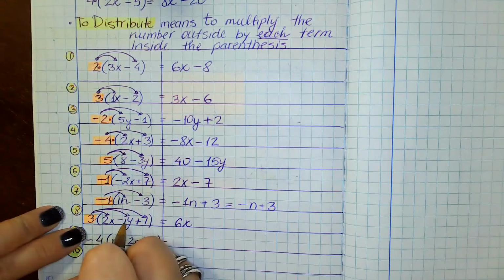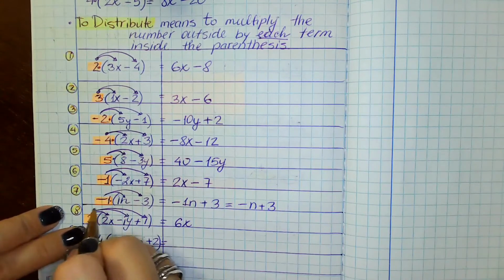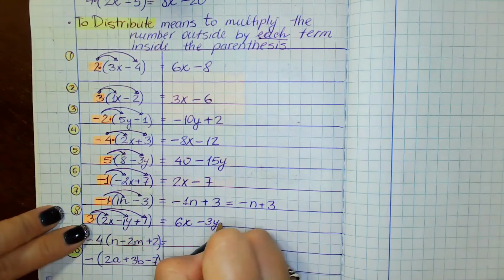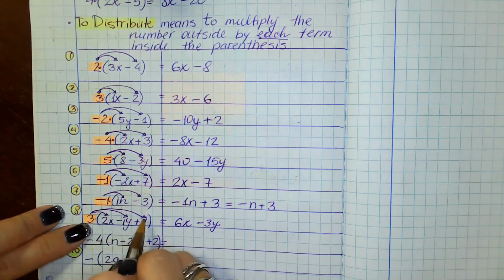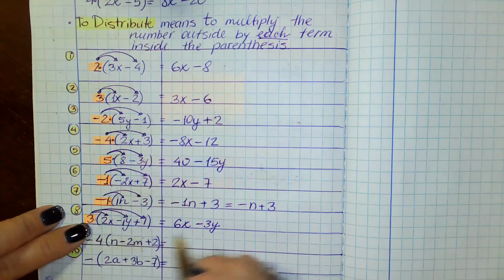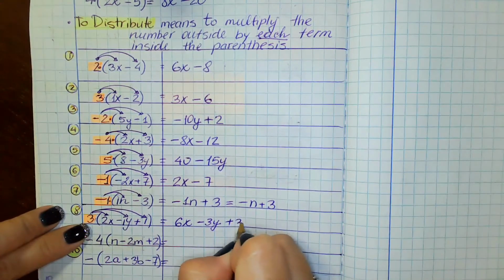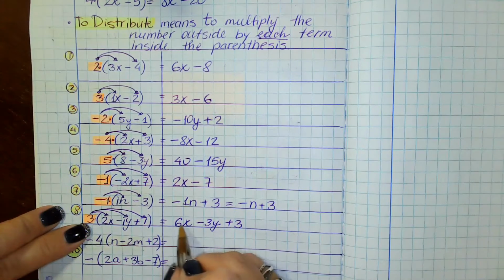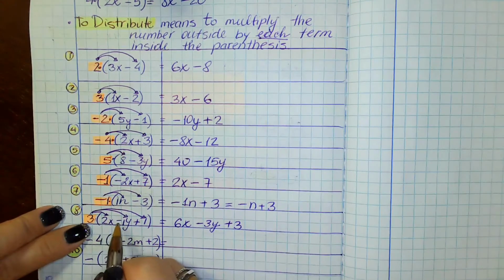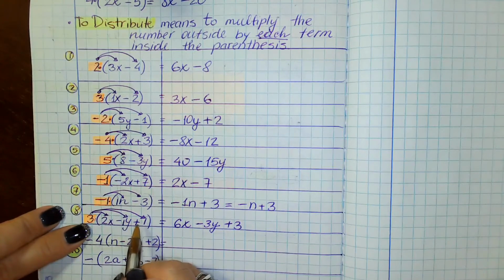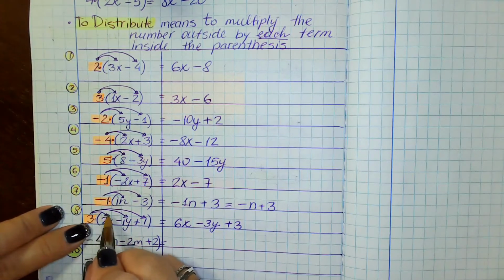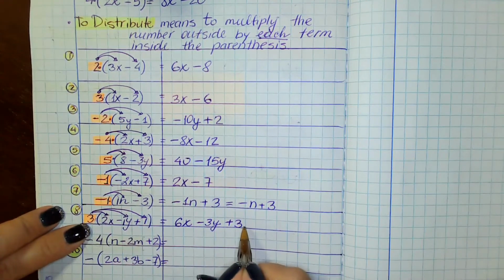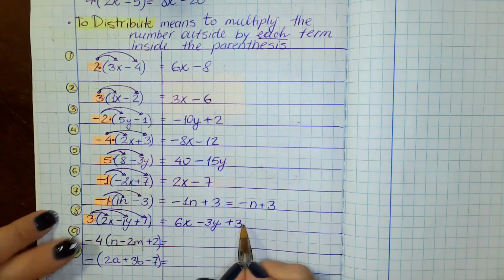3 times negative 1y. 3 times negative 1 is negative 3. And don't forget the y. And then 3 times positive 1. Positive times positive is positive 3. So your final expression again has 3 terms because they're all different. There are no like terms involved. And you had to do the multiplication 3 times. Therefore, you have 3 terms in the final answer.